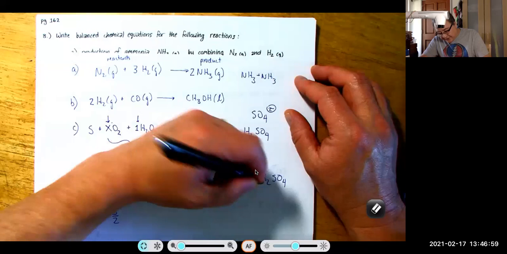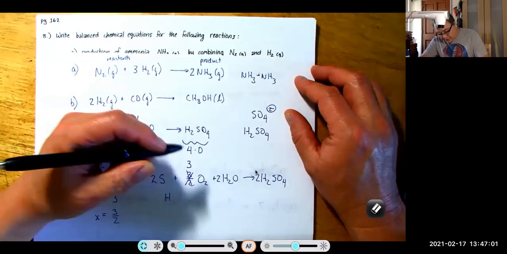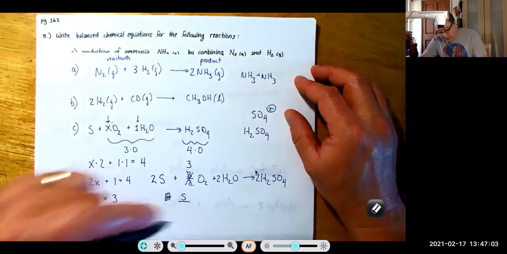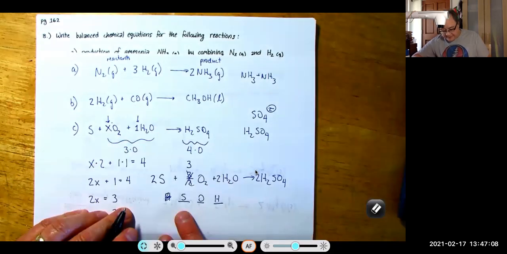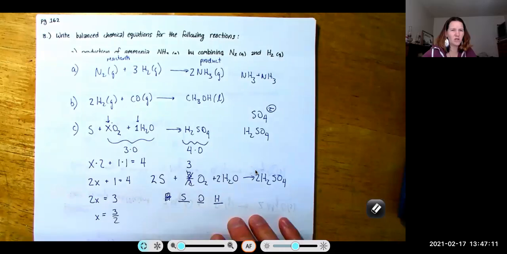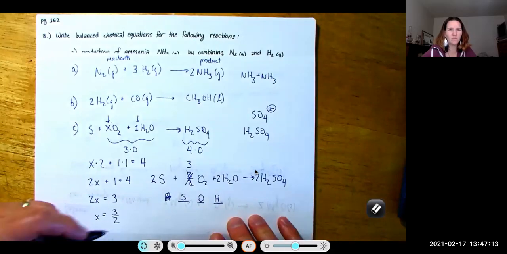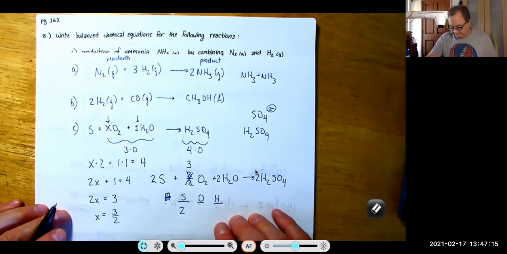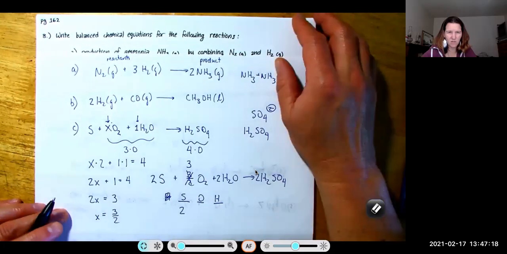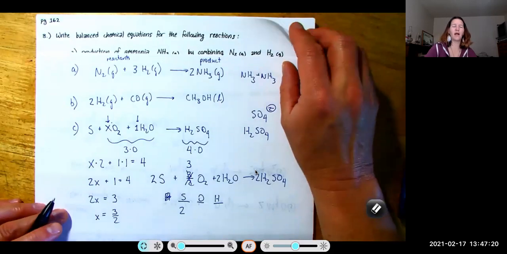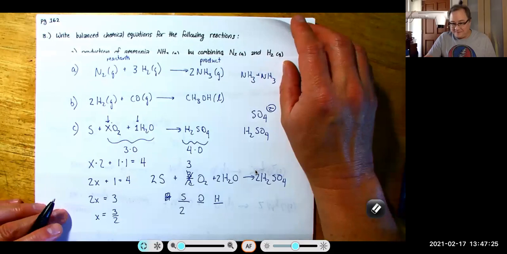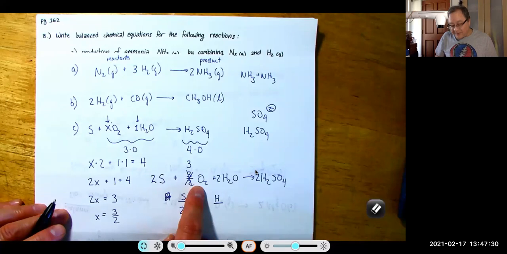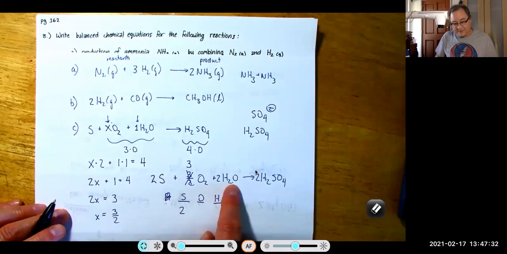And let's check and see if it works out. So I'm going to write S, O, H. So how many S's on the left? 2. How many oxygens on the left? 6. Sorry, 3. No? Oh, wait. 3 times 2 is 6. What about these two? Oh.